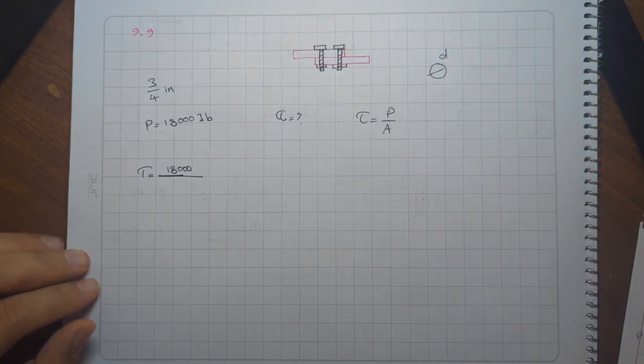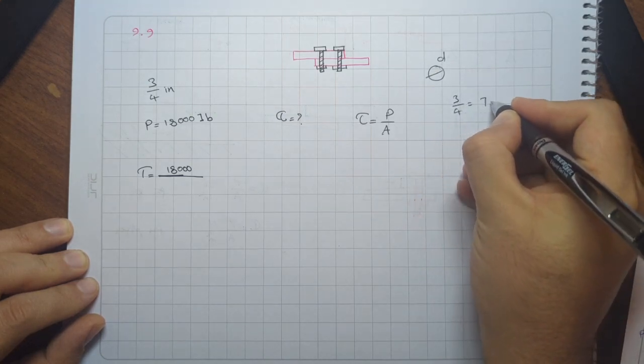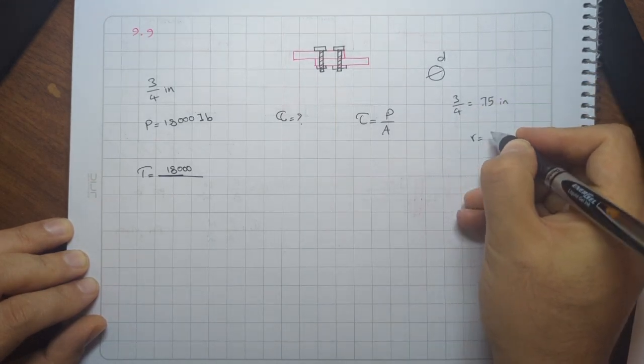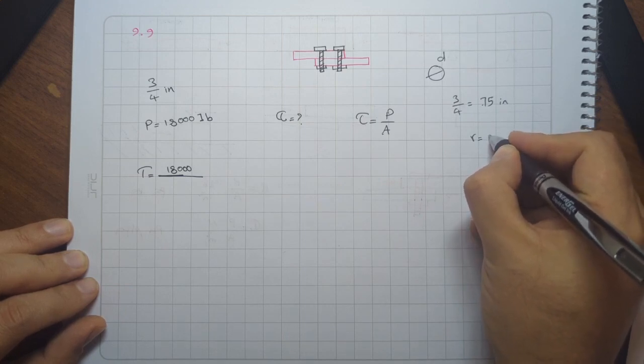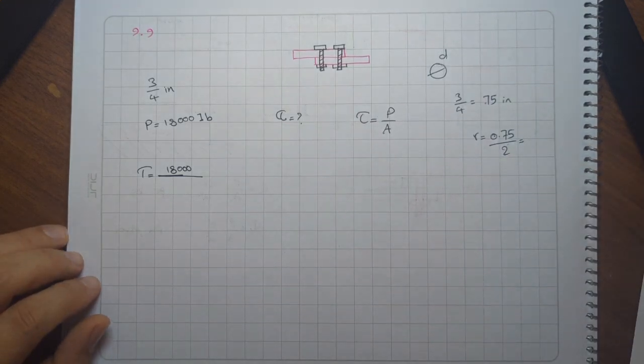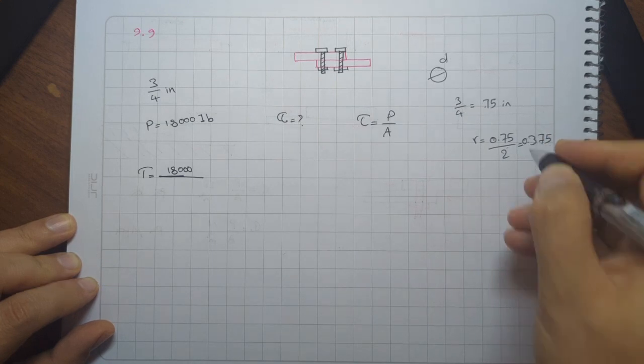So if we say the diameter of our bolt is, let me just calculate it, 0.75 inches, the radius is going to be 0.375.